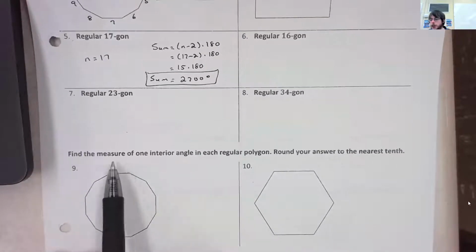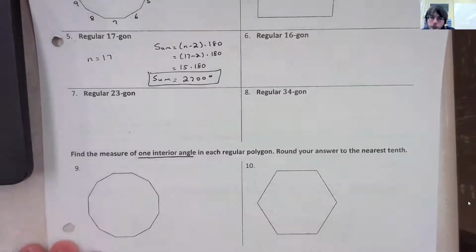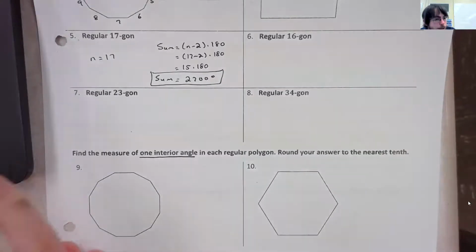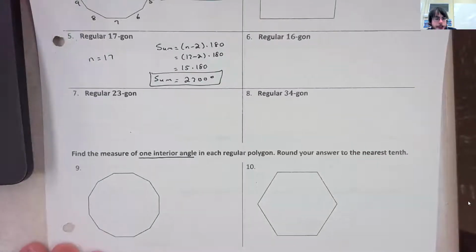So we want to find the measure of one interior angle in each regular polygon. So one interior angle. It's similar to what we did up here with the sum, but this time we just want one. So we need to find the sum first and then divide it by the number of sides.